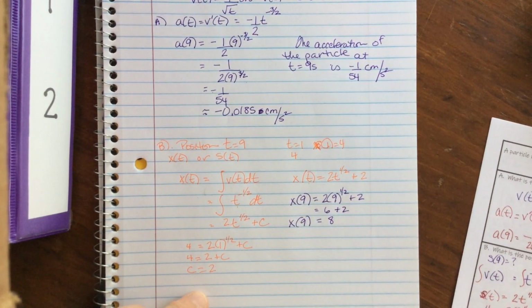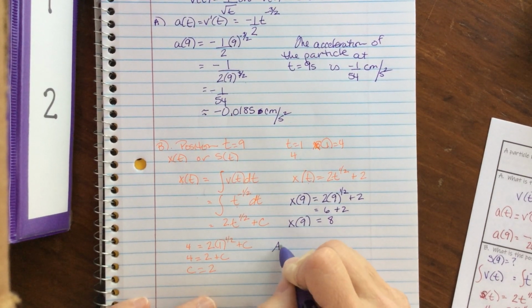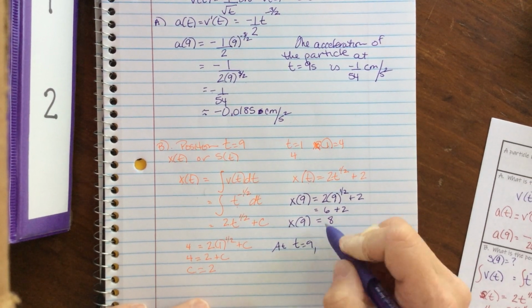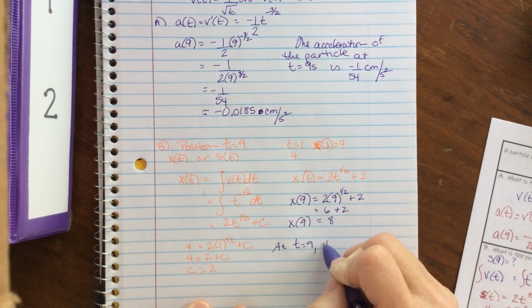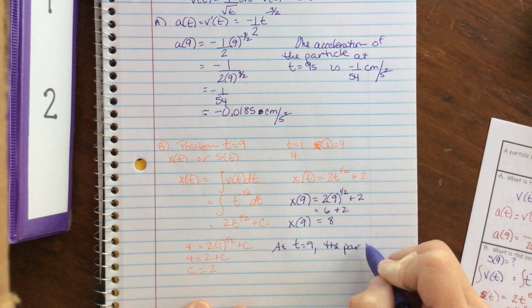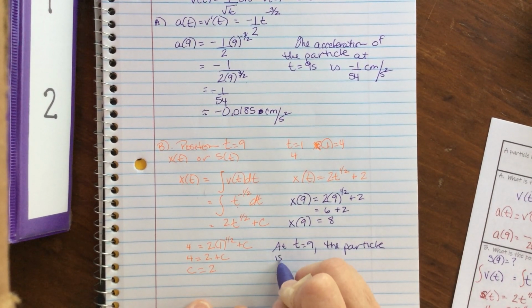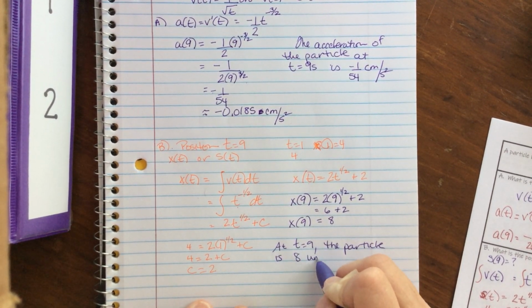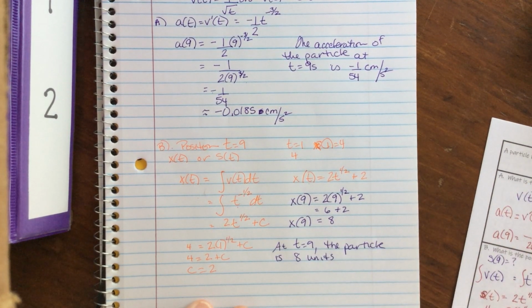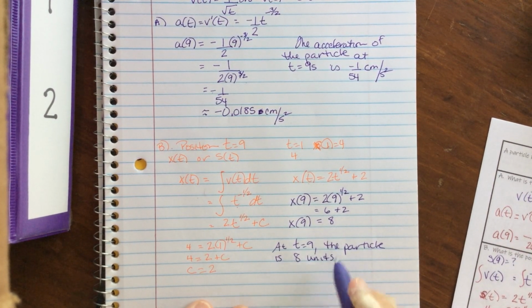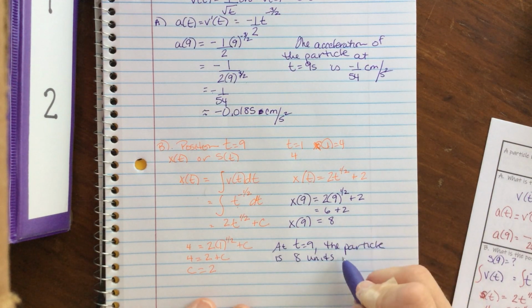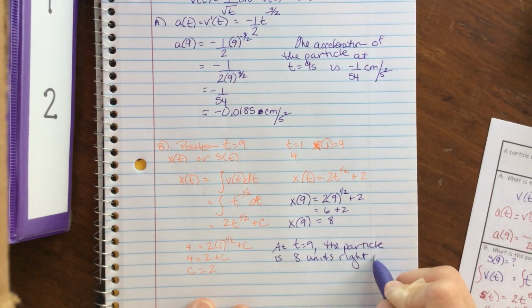So what does that tell us? That tells us that at t equals 9, the particle is 8 units, because we weren't given any specific units, we'll just say 8 units to the right of the origin.